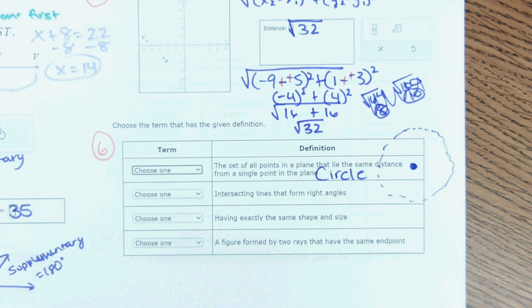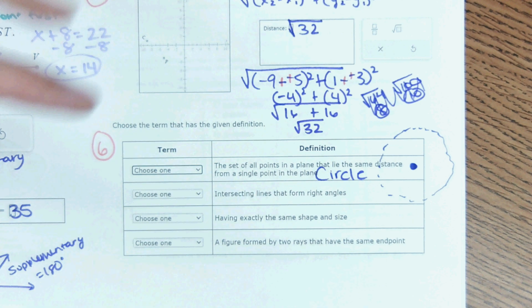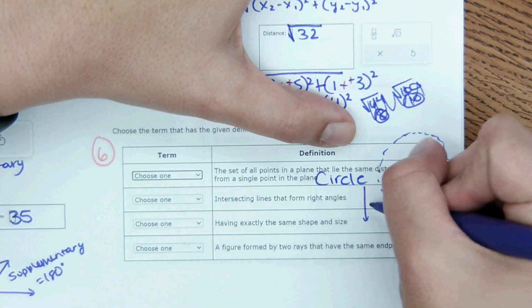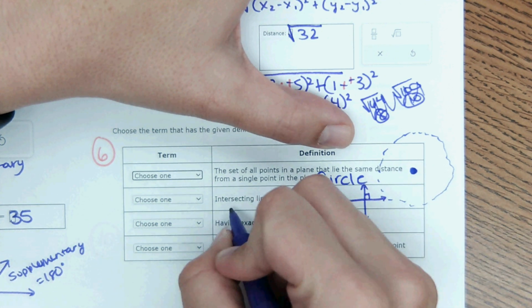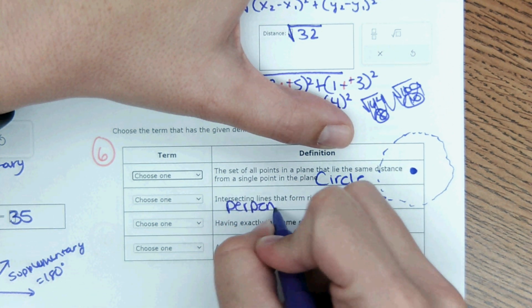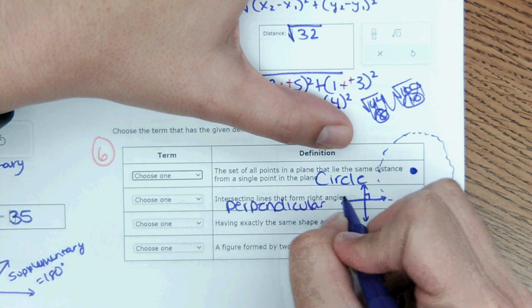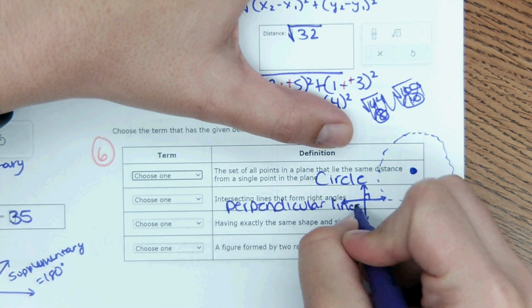Okay, the next one says intersecting lines that form right angles. So intersecting lines that form right angles would be perpendicular. Perpendicular lines are perpendicular.